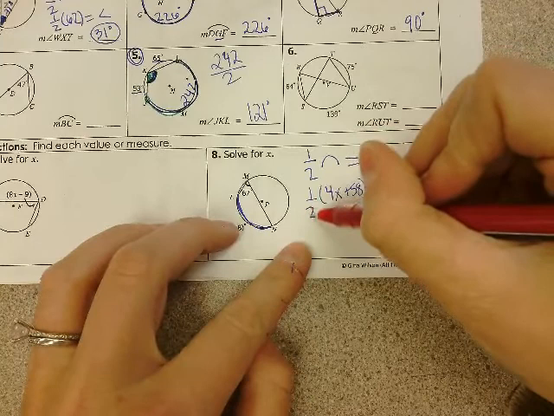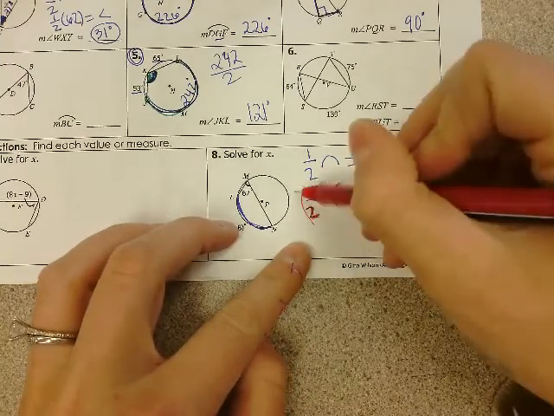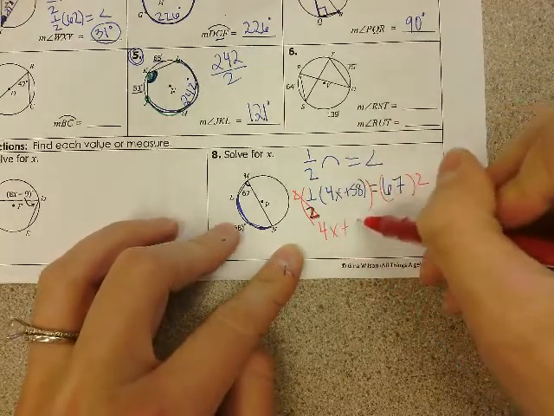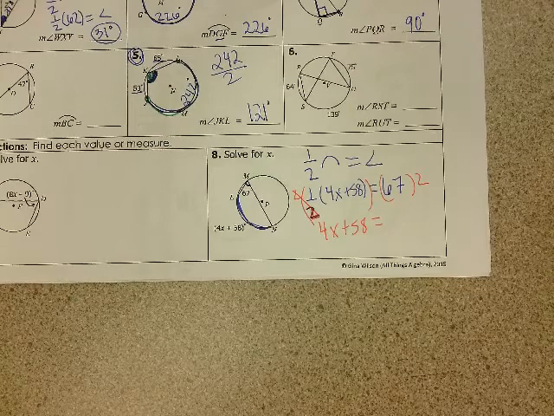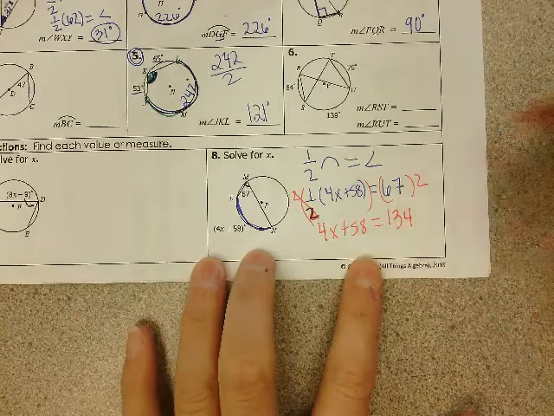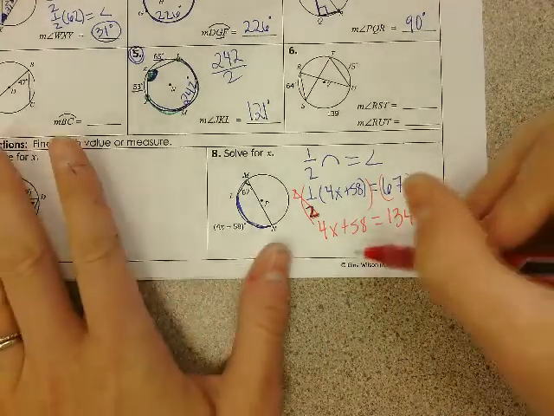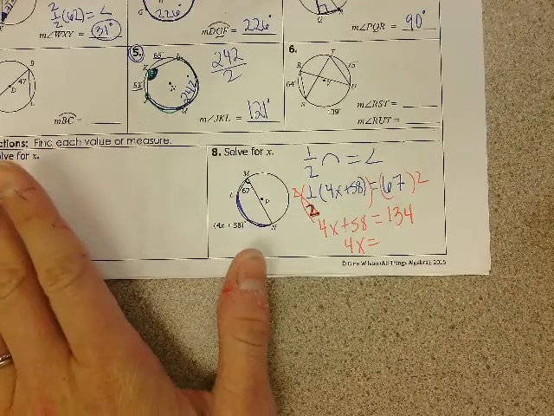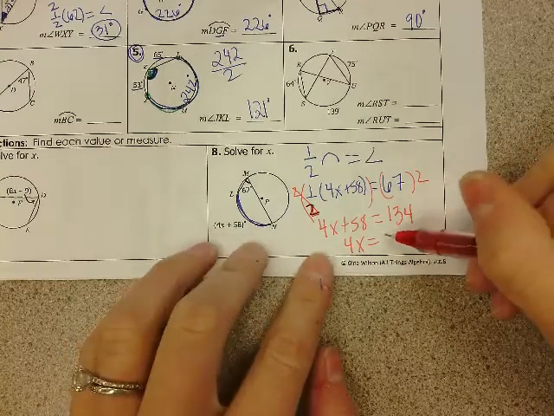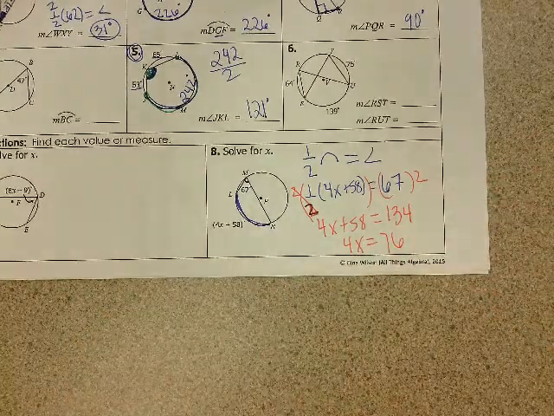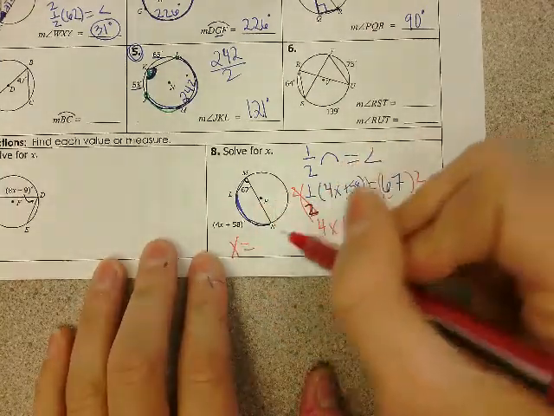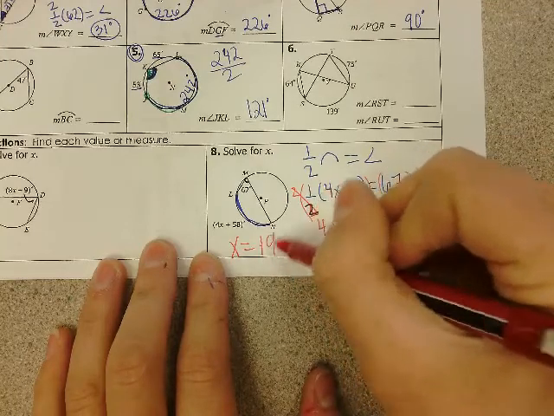Perfect. This says divide by 2, right? So I'm going to multiply by 2 on both sides. Okay, so I'm left with 4x plus 58 equals, is that 134? Yes. Subtract that 58 from both sides. What do I get? 76. Okay, divide that by 4. X is 19.